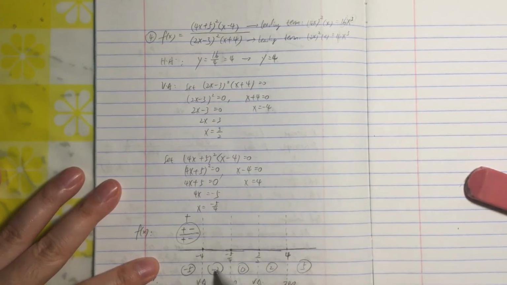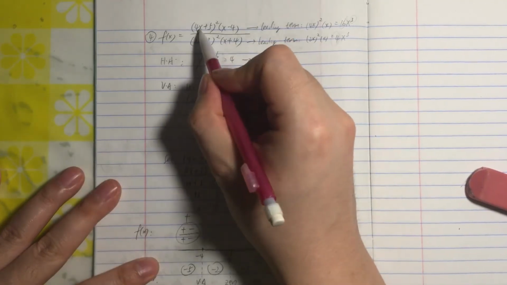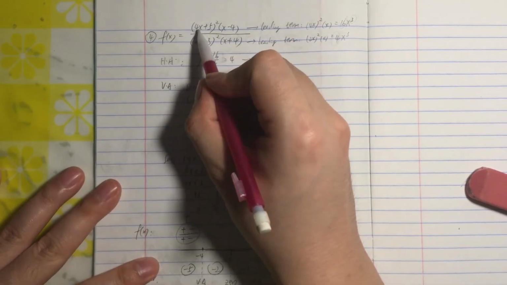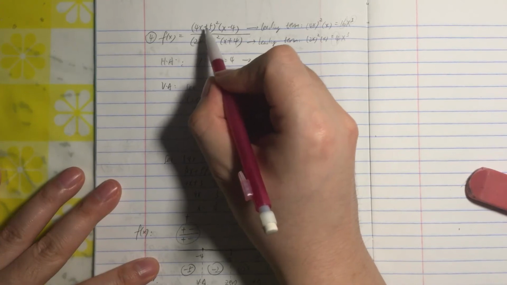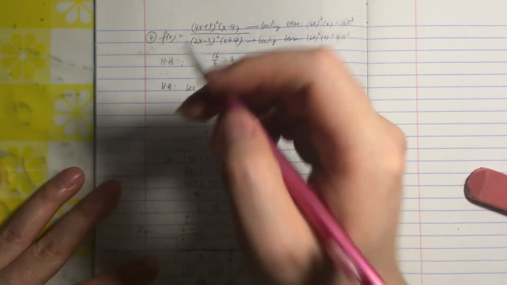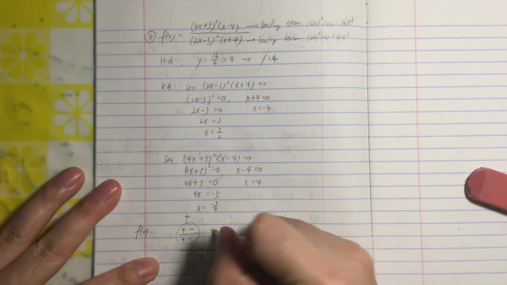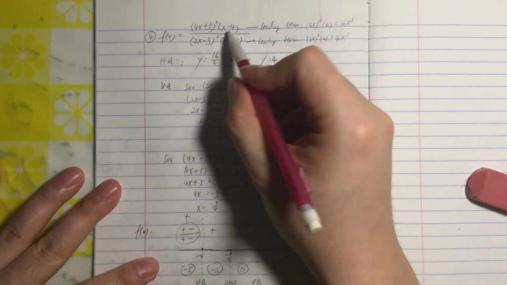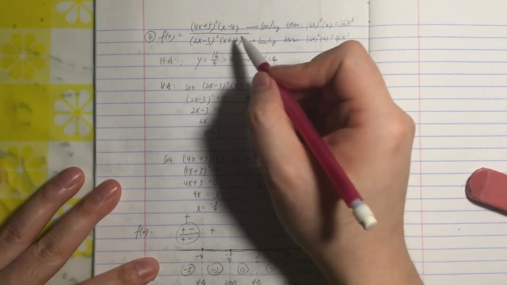Next, plug in negative 2. If we plug in negative 2 for x, 4 times negative 2 is negative 8. Negative 8 plus 5 is negative 3. Negative 3 squared is positive 9, which is positive. Next, plug in negative 2. Negative 2 minus 4 is negative 6, which is negative.